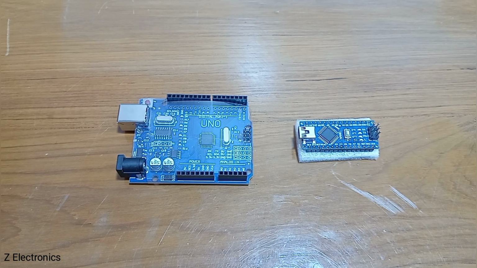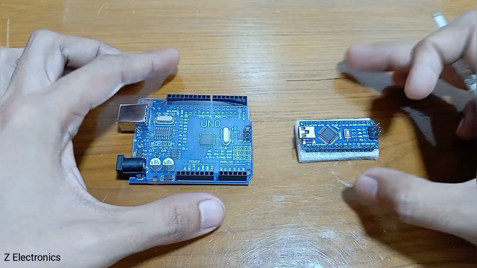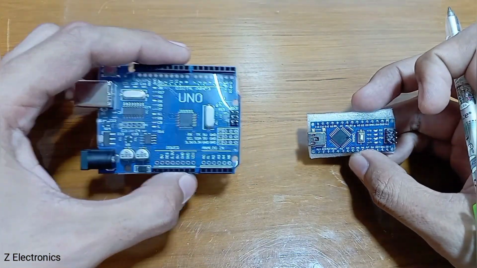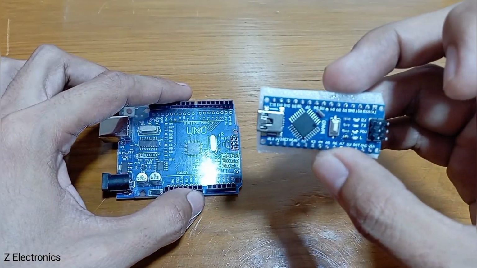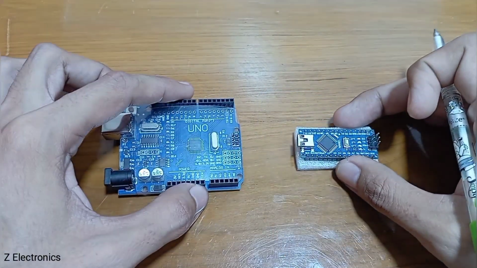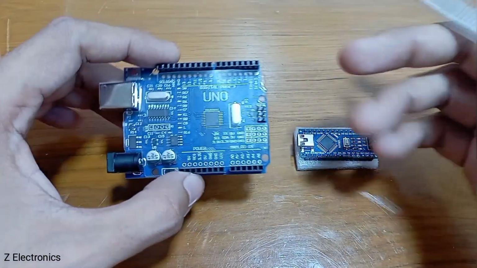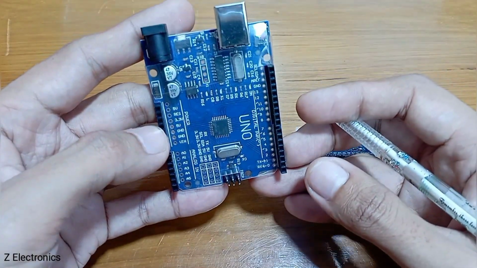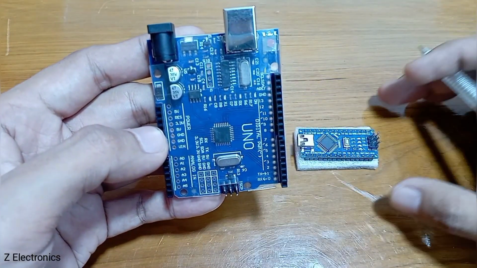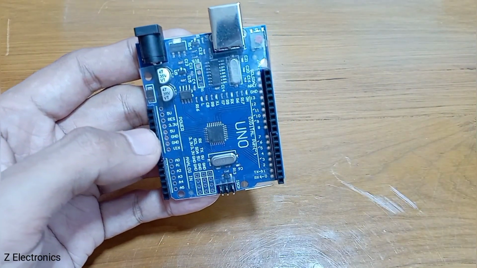Now moving on to the board. There are many Arduino boards available. As you can see, I have two types here. This is Arduino Uno, or UNO, you can call it either way, and this is the Arduino Nano. Arduino Uno has many more pins compared to this one. If you're planning to purchase, just go for this one, guys. We'll also put the link in the description box.